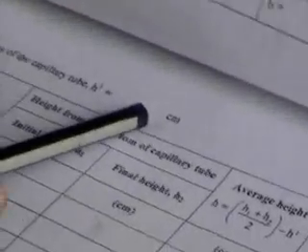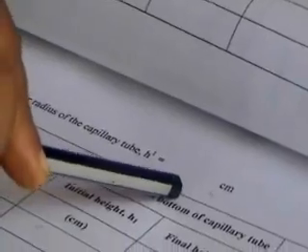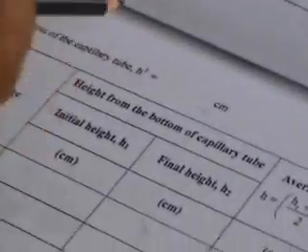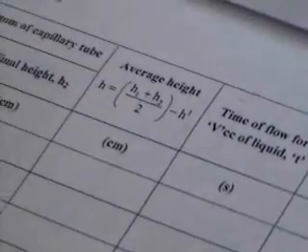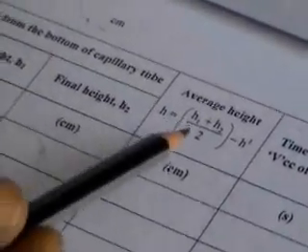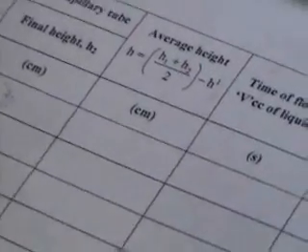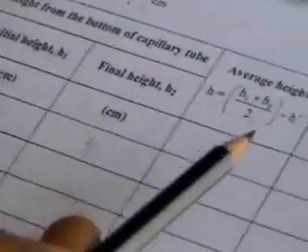So note that H prime in centimeters here. What you get in the screw gauge will be in millimeters, mind you. Convert it to centimeters and write it here. Then the average height h will be (h1 plus h2) divided by 2 minus this h prime. You know the time taken for flowing from 40 to 45 from your previous tabulation, so you can note down the time here.